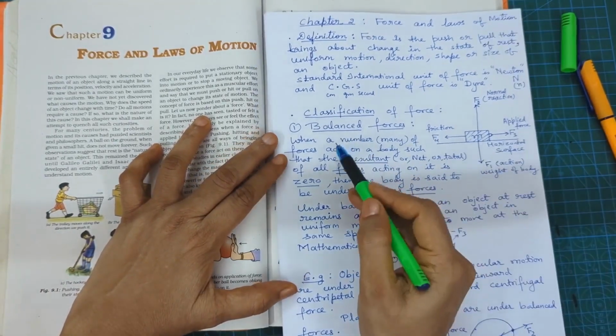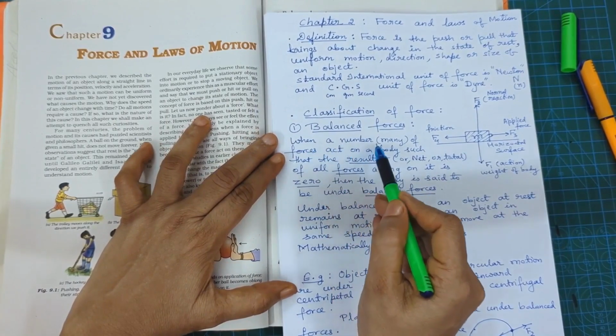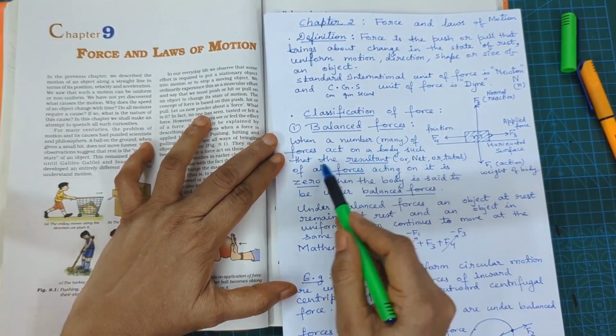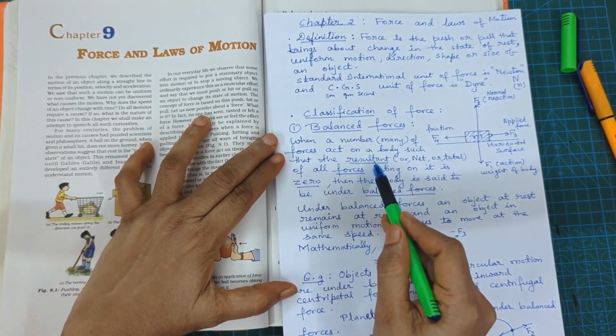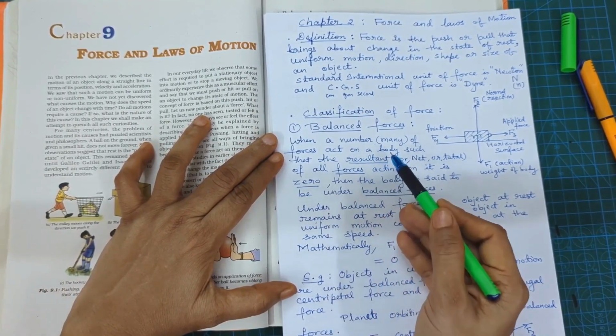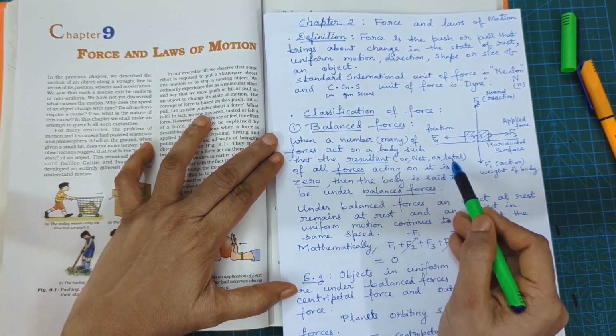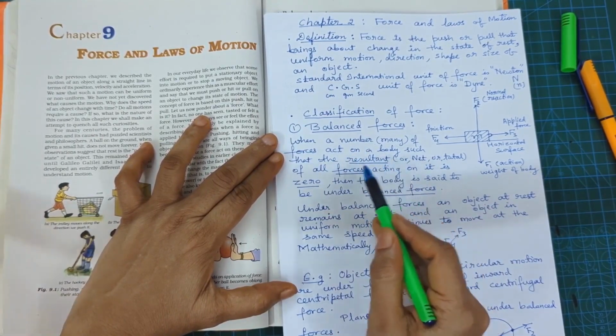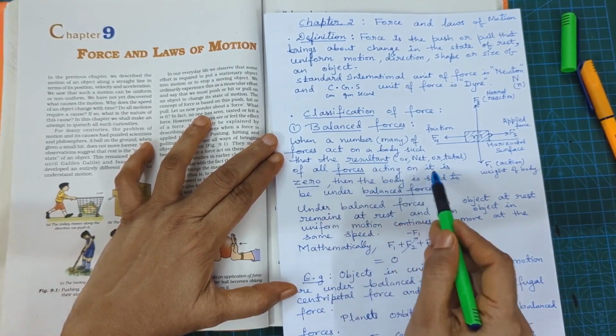Now coming to the definition of balanced forces: when a number of forces, that means many forces, act on a body such that the resultant, other technical terms are net or total, of all forces acting on it is 0.